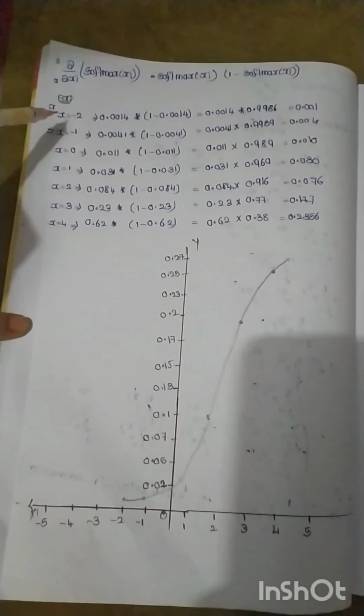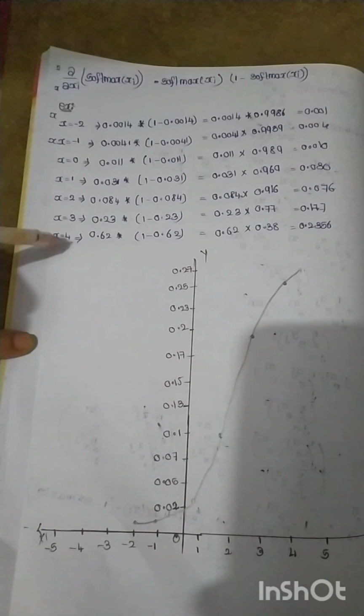For the derivative graph of the softmax activation function, I am taking the values of x from minus 2 to 4 and substituting these values in this formula. I am getting some output values and plotting those values on the graph. I am getting a shape like this for the derivative of the softmax activation function.